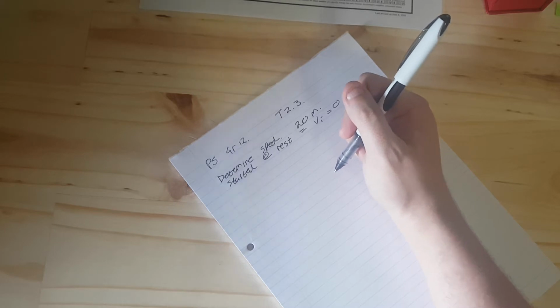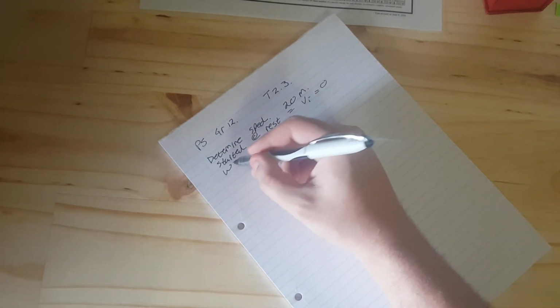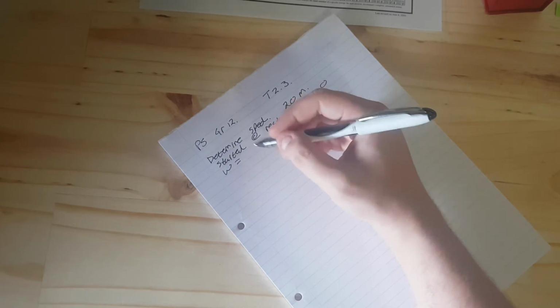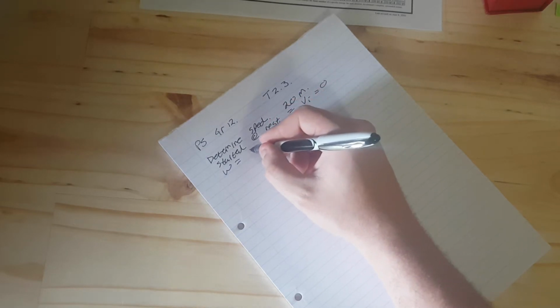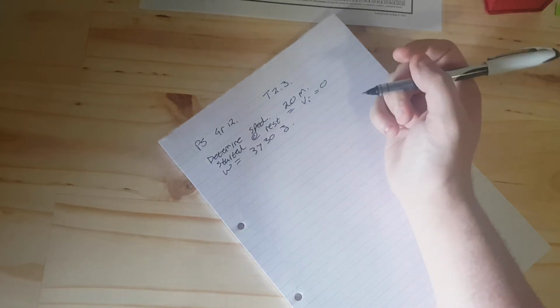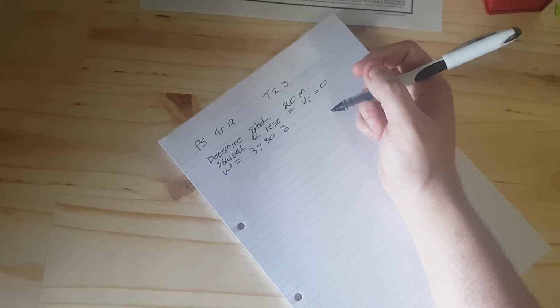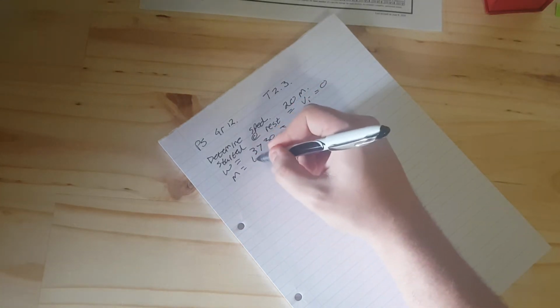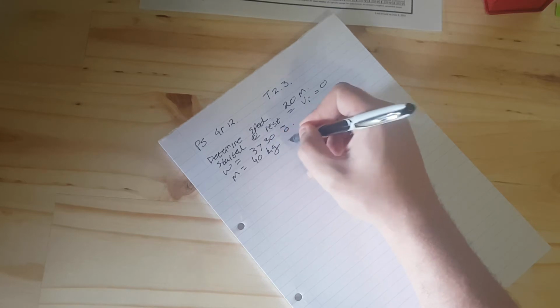And the net work done on the object over this distance of 20 meters is going to be 3730 joules. Now, the object that we are talking about has a mass of 40 kg.